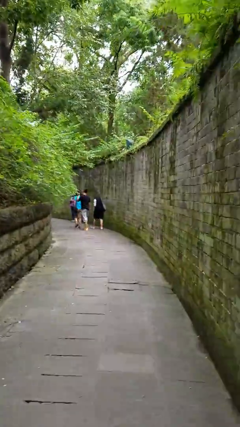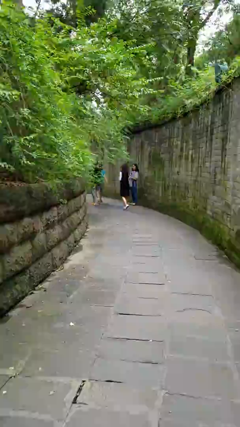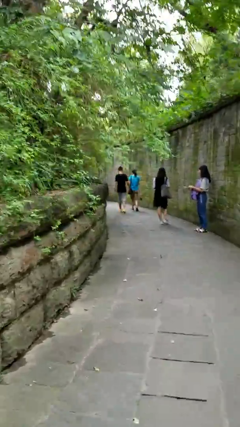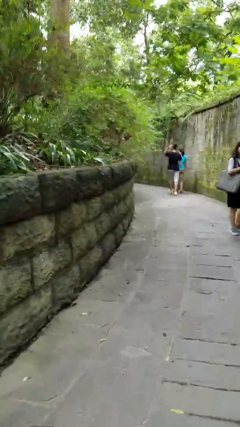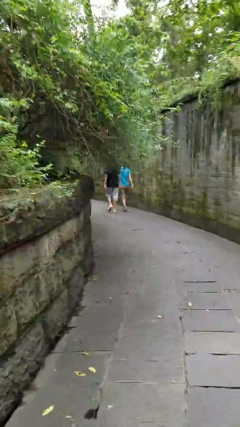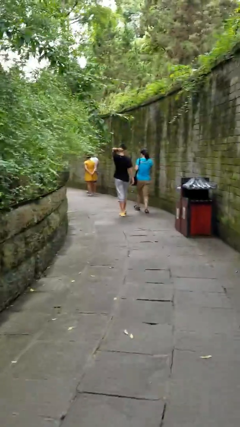You can see how this whole section right here, we're all just going right around it. And this is Liu Bei.